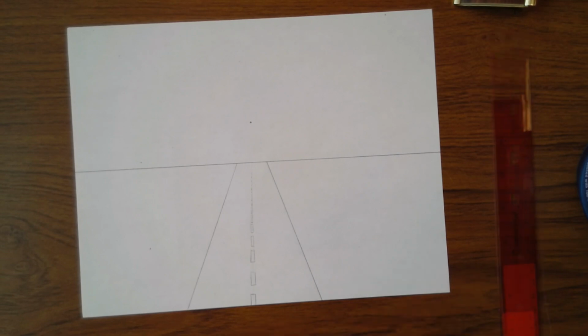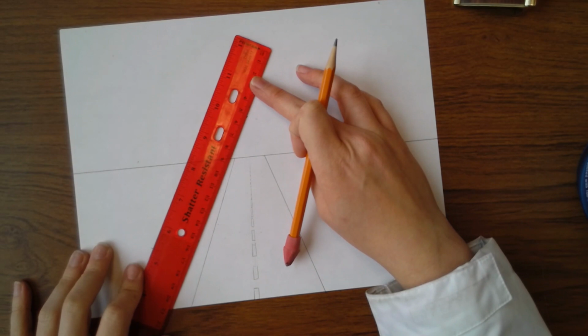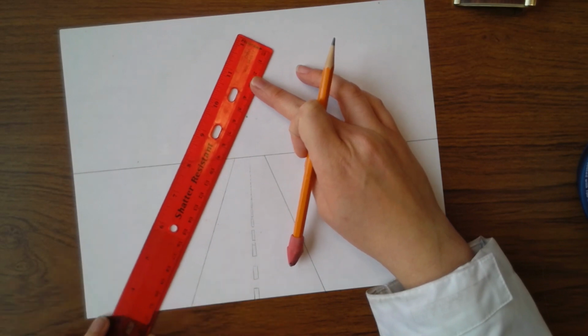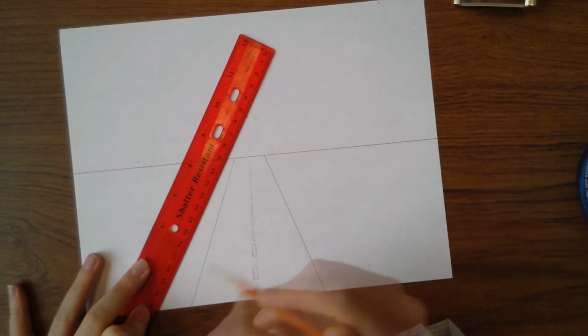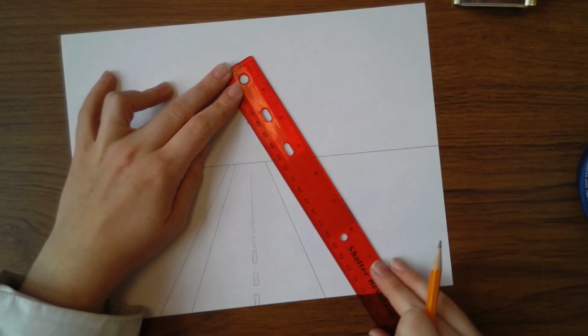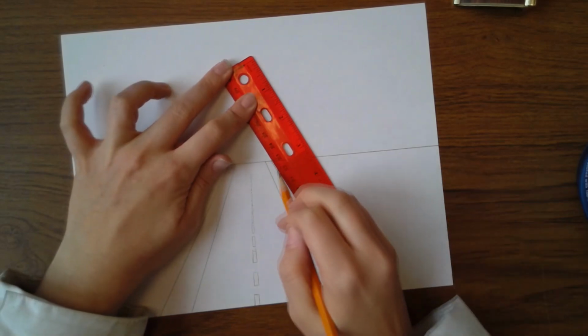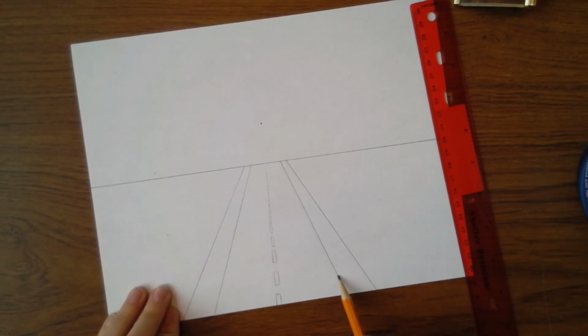Let's add some sidewalk. Still using that vanishing point. I think I want my sidewalk to be about this wide. So there's my sidewalk. Let's do another sidewalk. Okay, now we need to draw the lines on the sidewalk.